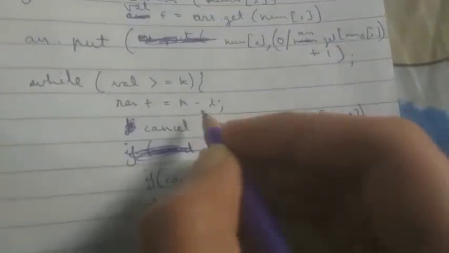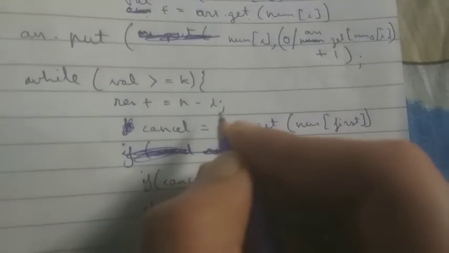N minus i. Okay, these 3 extra, right? And this one, so that is n minus i. So result plus equals n minus i. Okay, sorry, not k, minus i. So result plus equals n minus i.